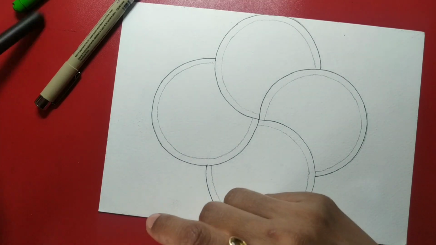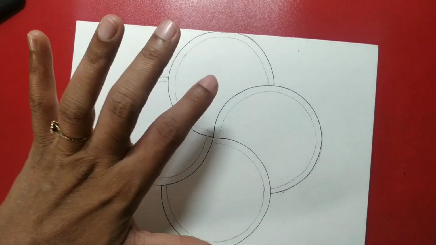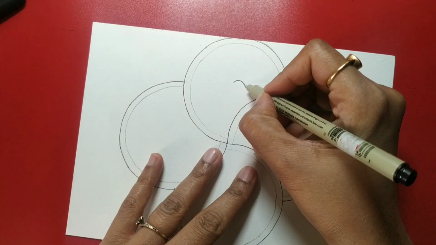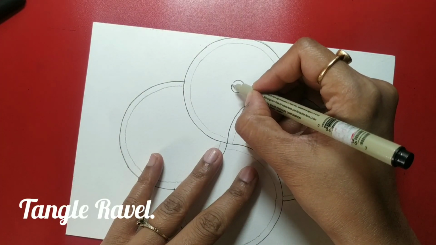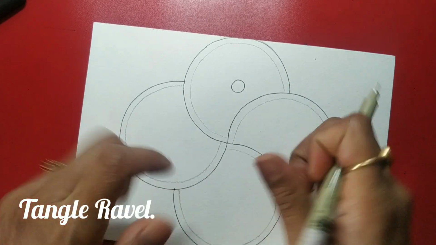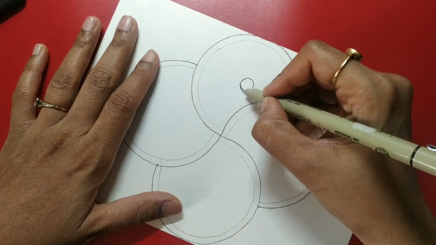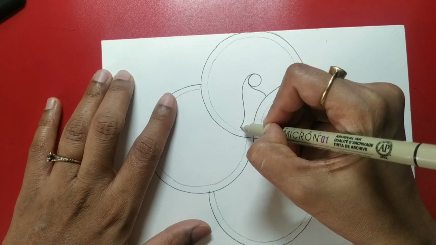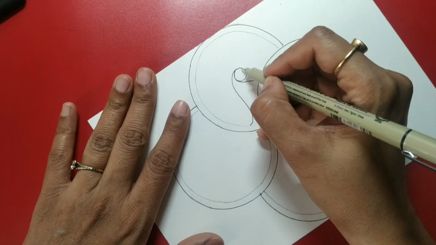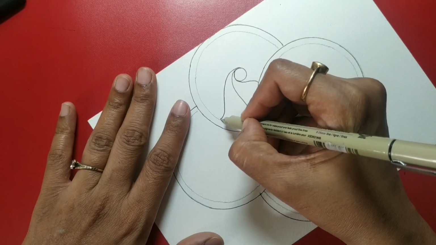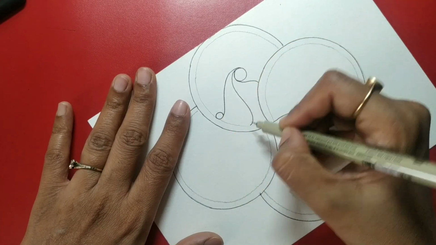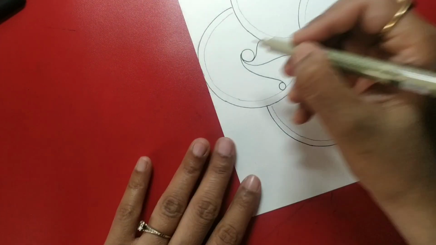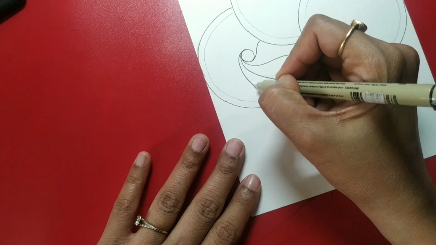Done with that? Now time to tangle. In this style I'm going to start with a tangle called ravel. Start with a nice orb in the center and then draw some nice S shapes, just like we did for a tangle called drawings. If you want, you can add another orb at the end. Again, drawing the third one.